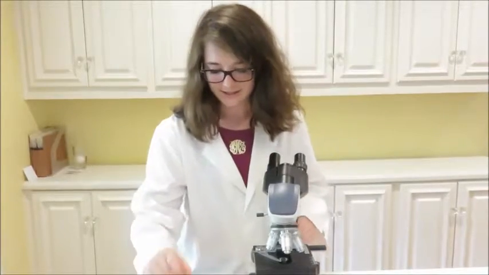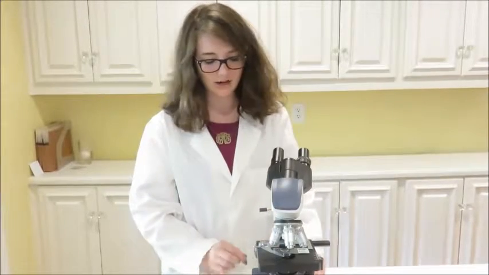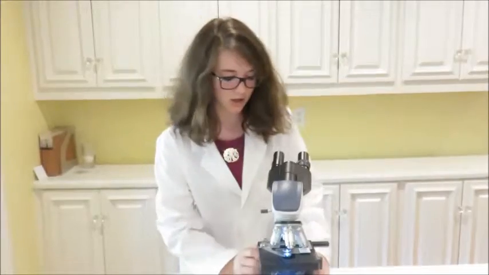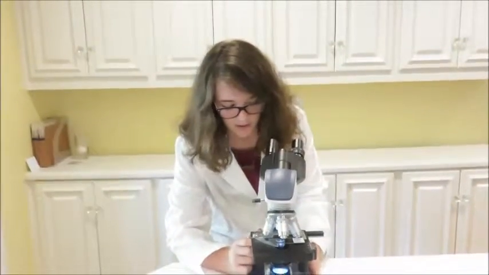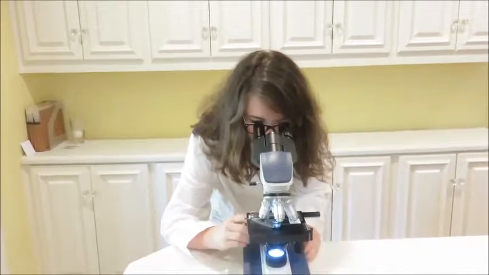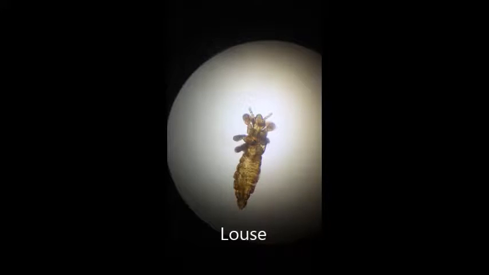So this one is kind of small, so you might need to use the low power lens to look at it, but you can probably see it under the scanning lens, which is the smallest lens. So let's put it under here and see, and use the turning knobs on the side to adjust the focus so that we can see it nice and clear. So don't have a lousy day.